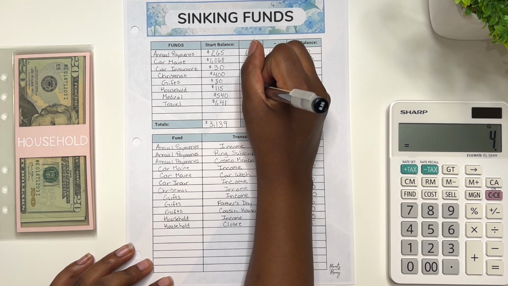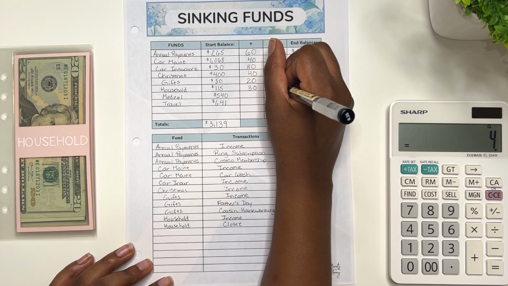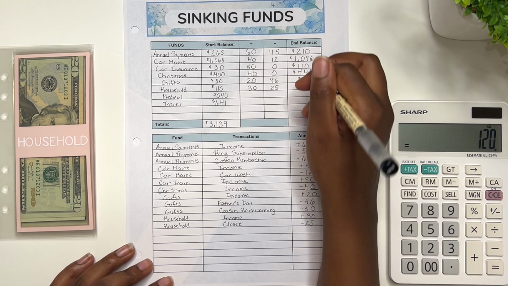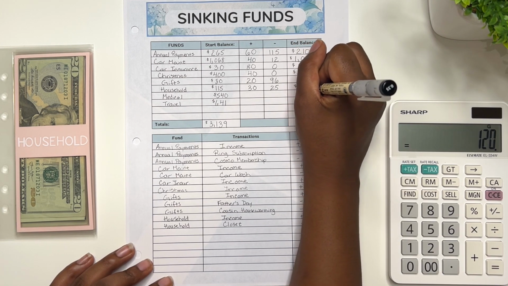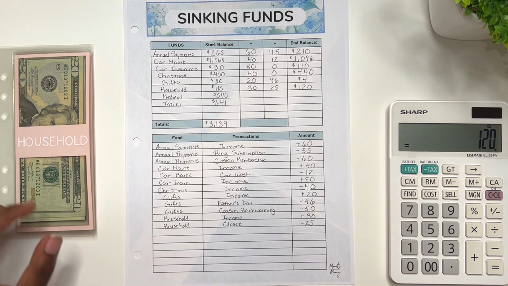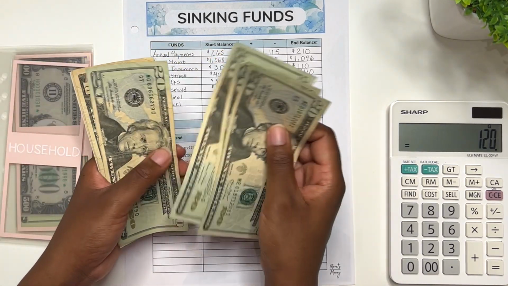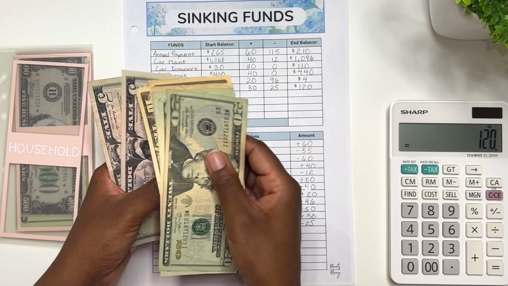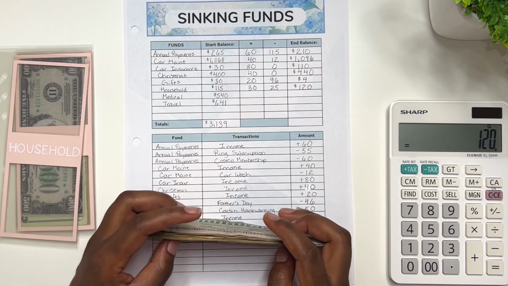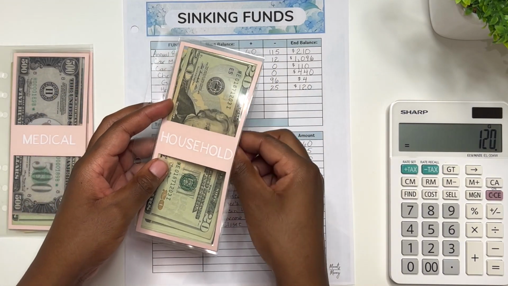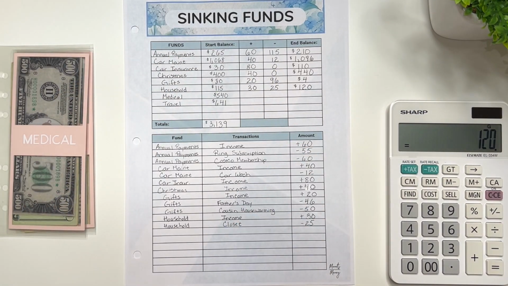So adding 30 and taking out 25, if our envelope started with 115, we should now have $120 saved within household. So here we have 20, 40, 60, 80, 90, 100, 10, 15, 20. So correct, 120 in household. That is doing great, and I can continue working on my project.